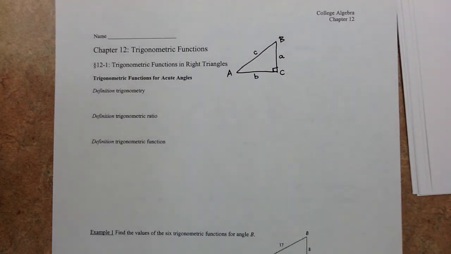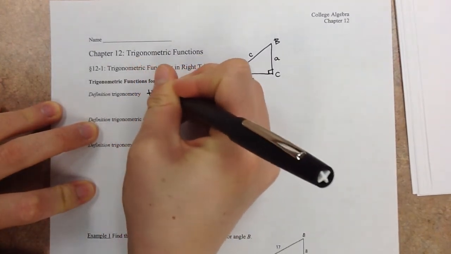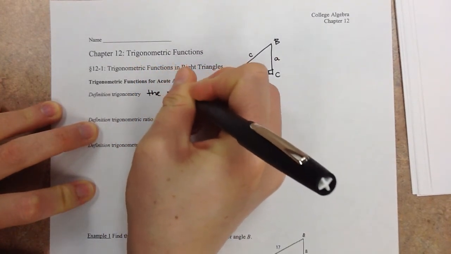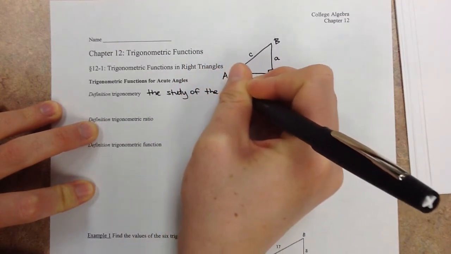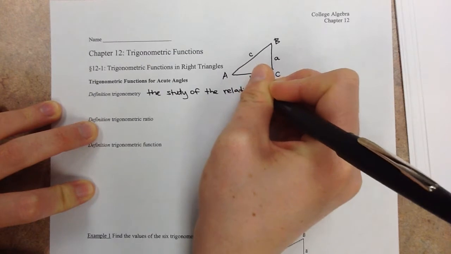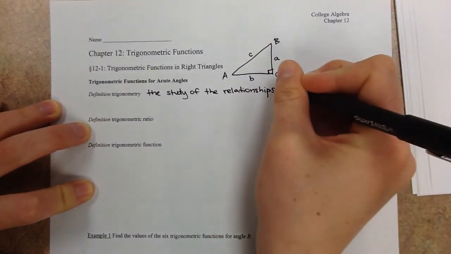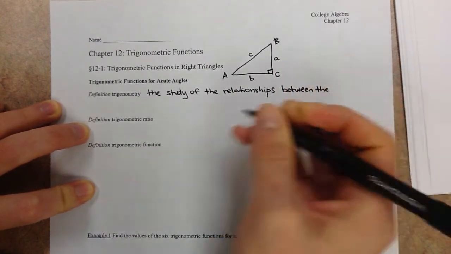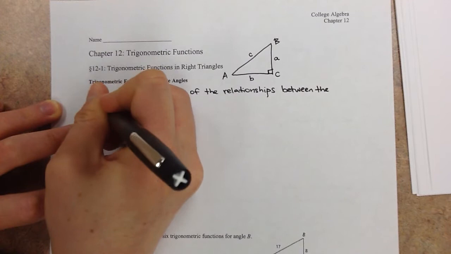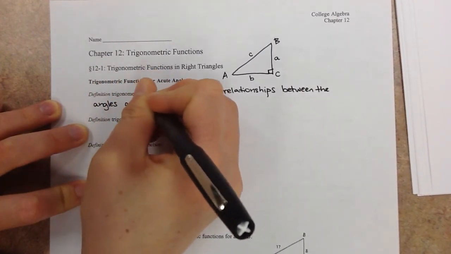So trigonometry, first of all, is the study of the relationships between the angles and sides of a right triangle.